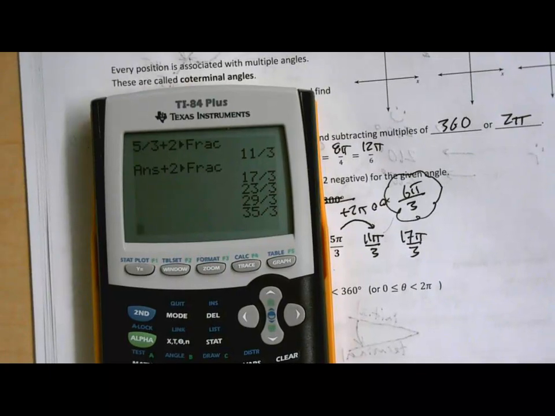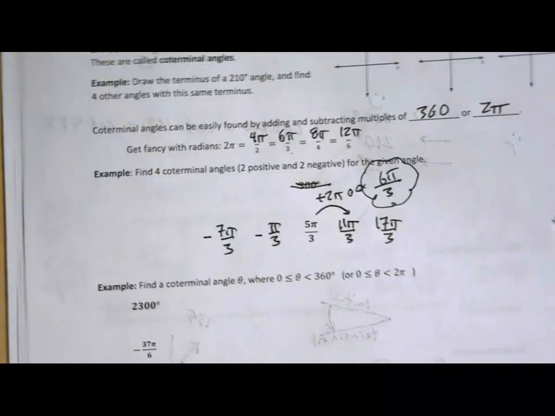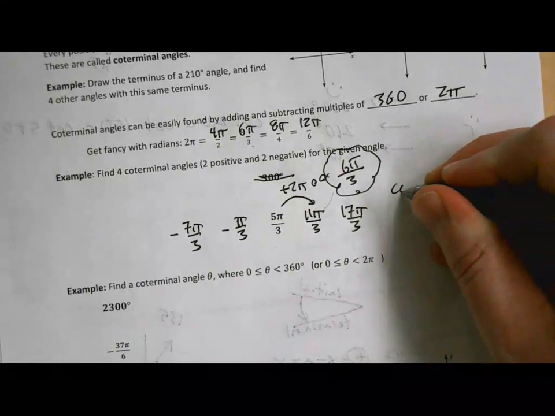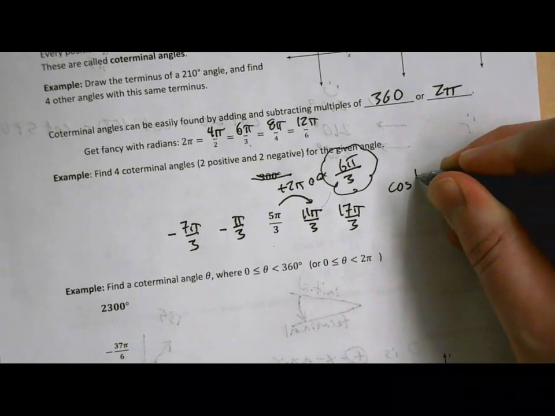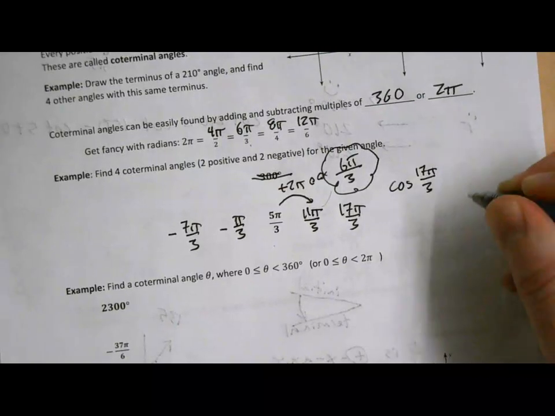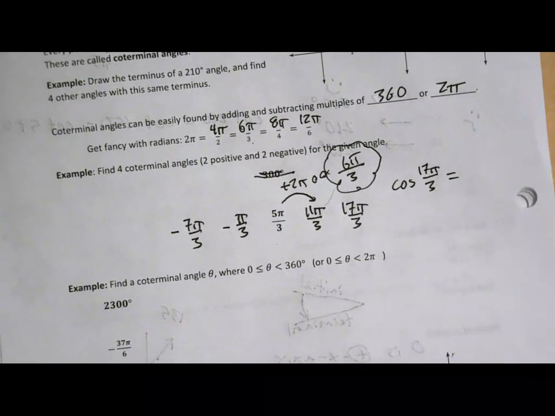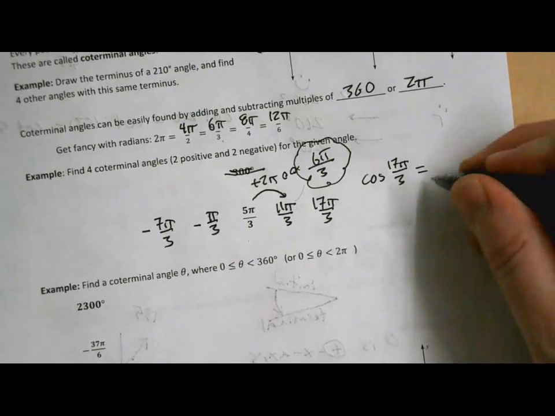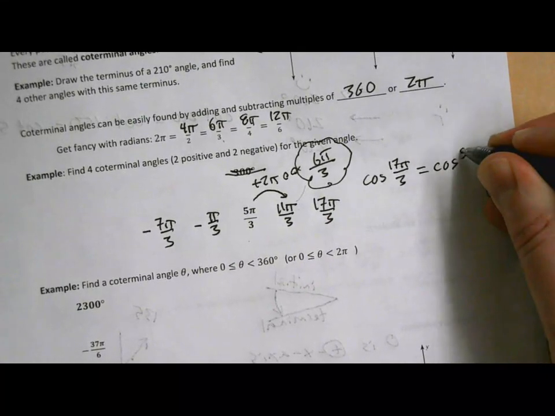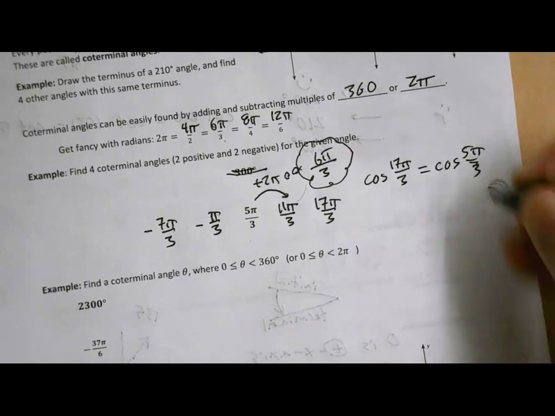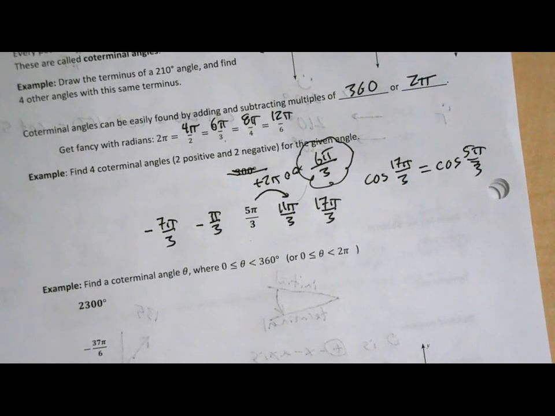All right, and how is that useful? Because the cosine of 17 pi over 3, boy, that's a weird angle. No worries, though, because if I've got to deal with that, I'll just figure out what the cosine of 5 pi over 3 is, because they're going to be the same. That's the reason we do this, because the trig functions will always match if your two angles are coterminal.